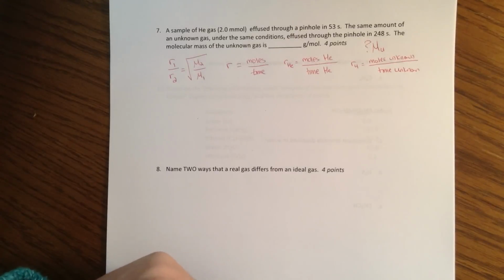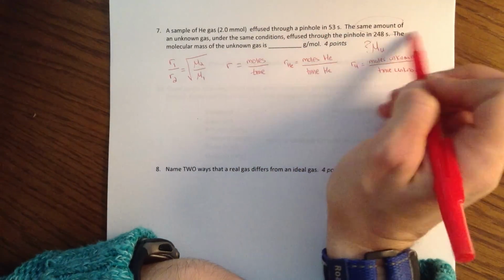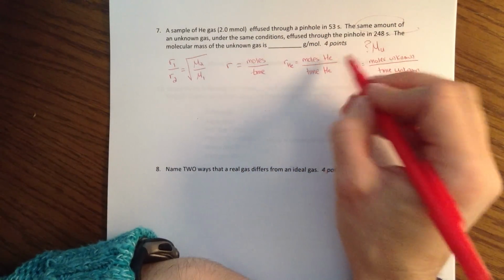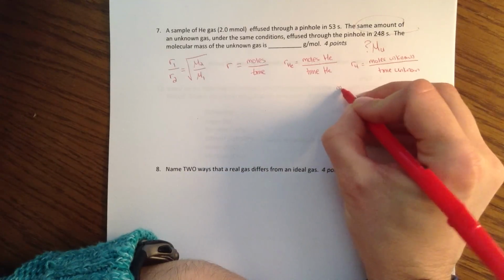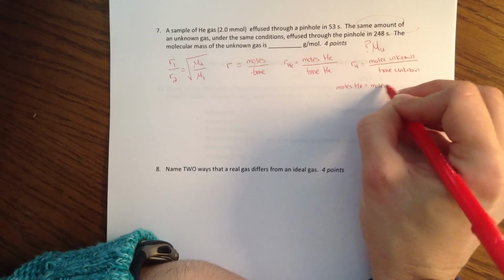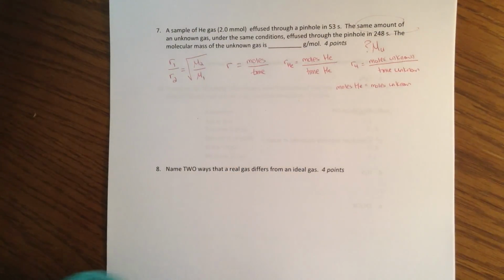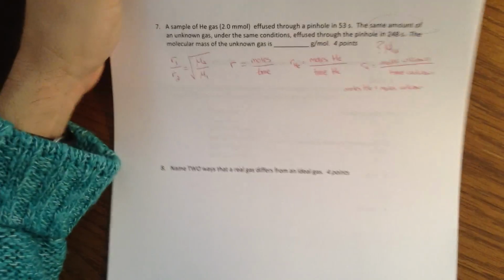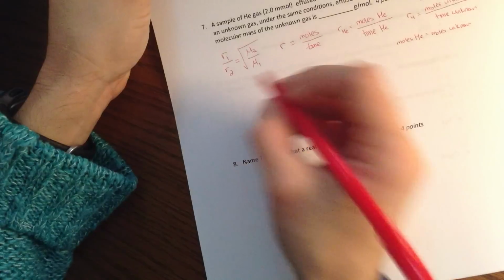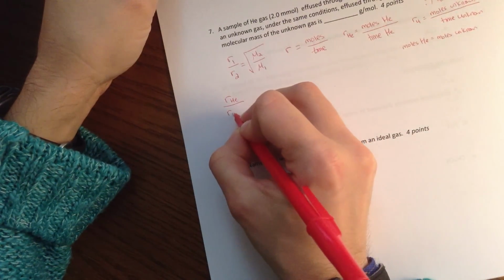Now, it says that there's the same amount that's effusing, so these moles are the same. Moles of helium is equal to moles of unknown. So let's put the rate of helium over the rate of the unknown.